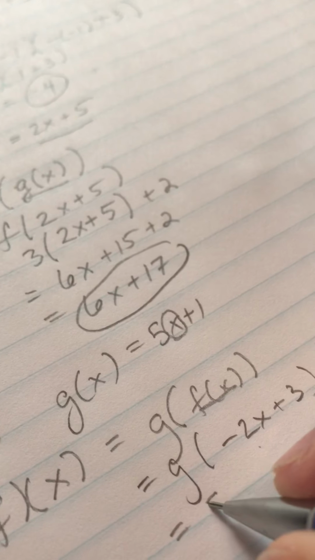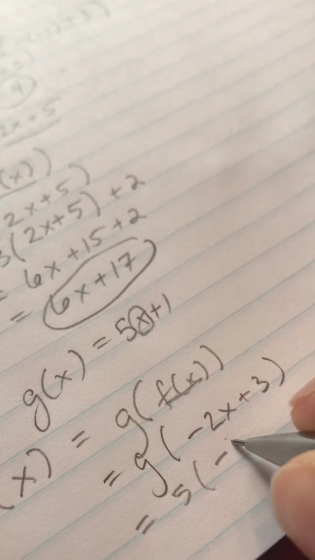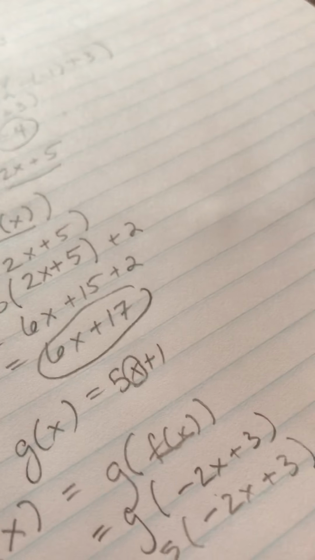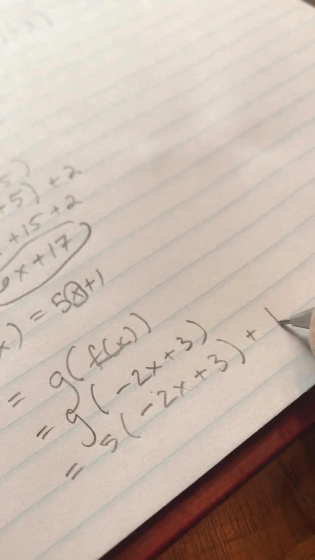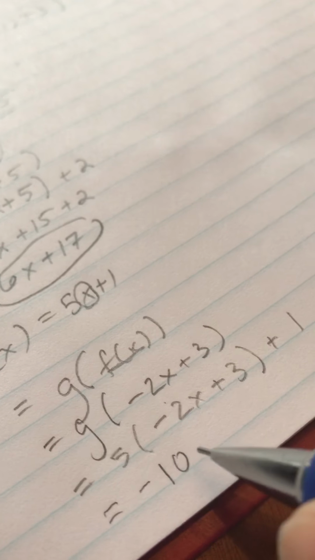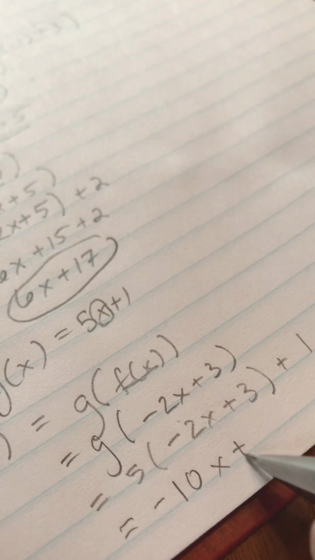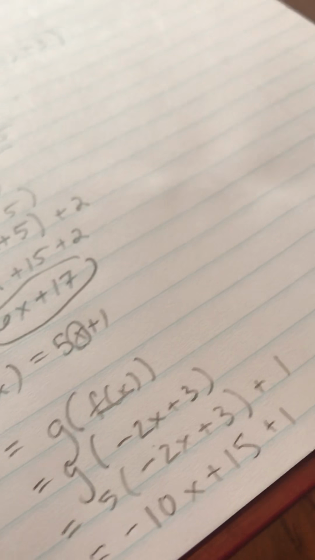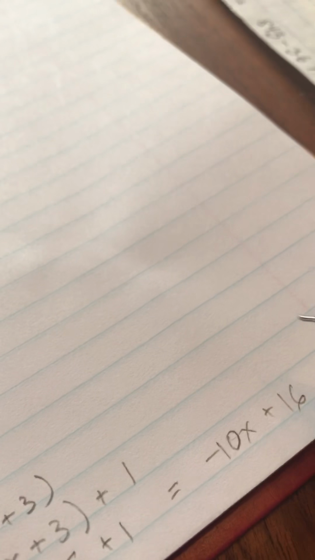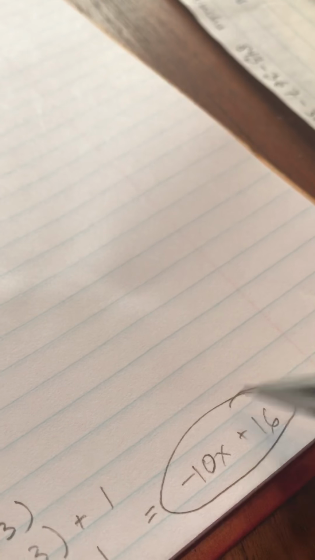So we're going to get 5 times the quantity negative 2x plus 3 plus 1. And then, again, just simplify by distributing the 5 to get negative 10x plus 15, and add the 1 to get negative 10x plus 16. And that's your answer.